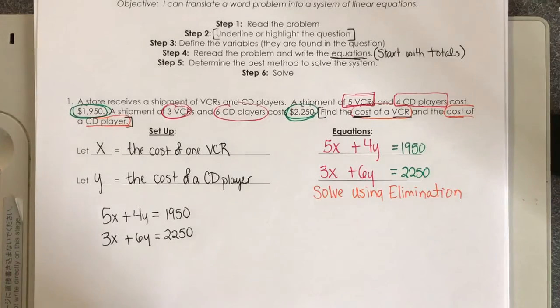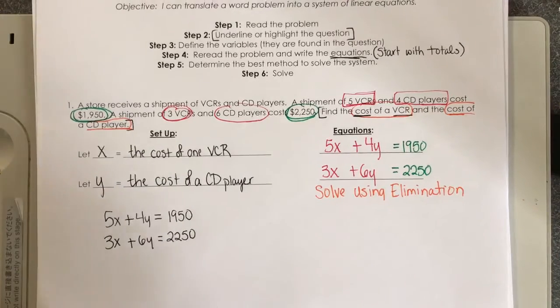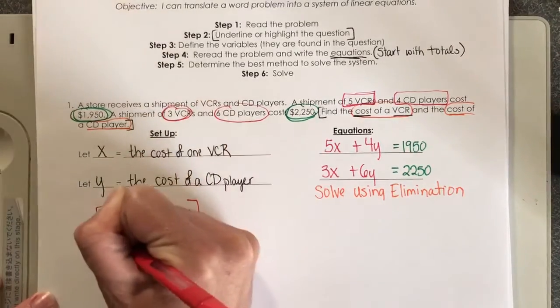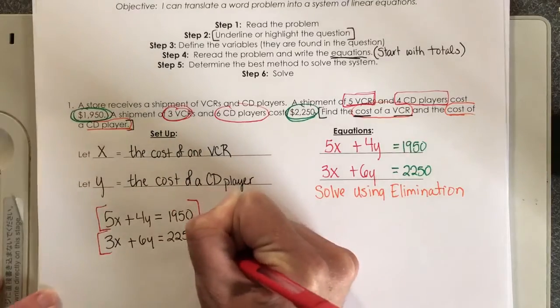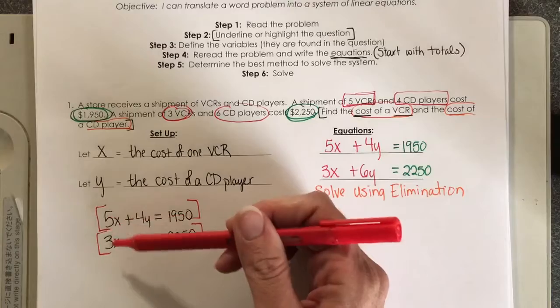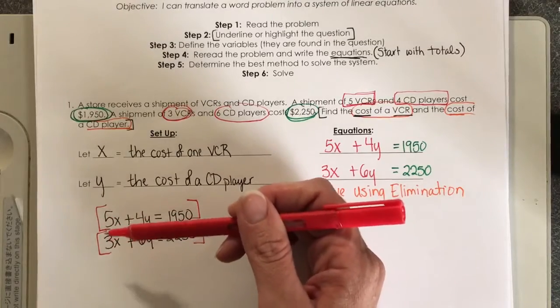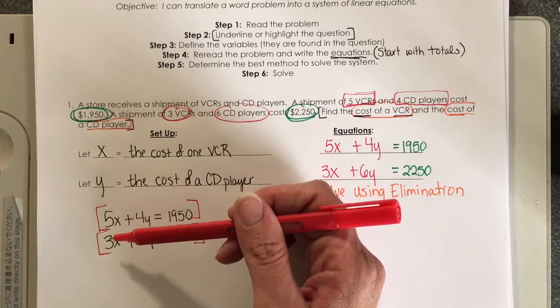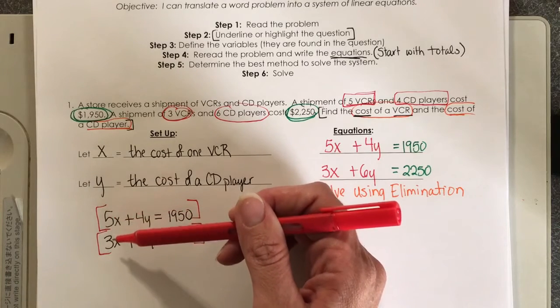So I first want to decide which variable I'm going to eliminate. So maybe I just want to cancel out my x's. Well, in order to do that, you're going to have to distribute through a number, and in this case it's got to be both the top and the bottom function. So let's look at the 5 and 3. What's the smallest number that both 5 and 3 go into?